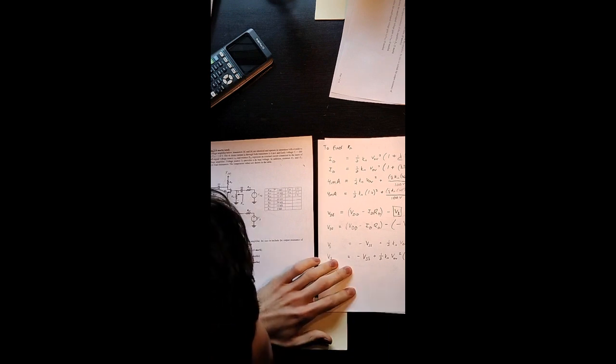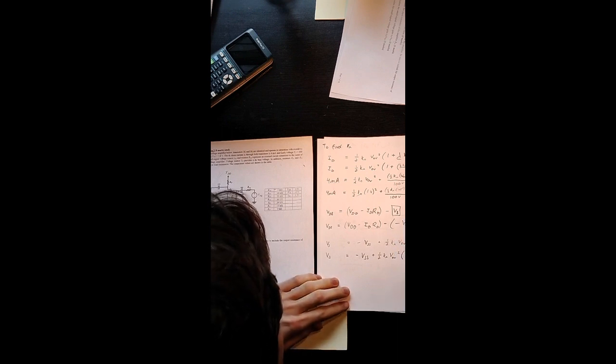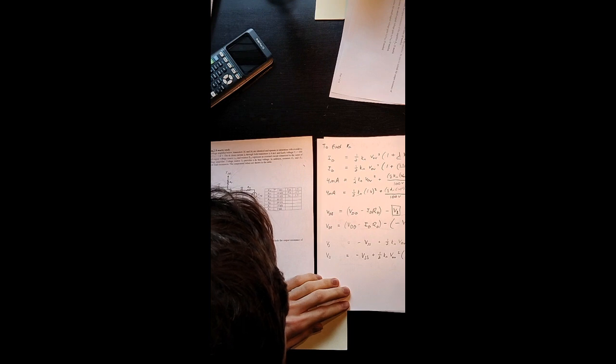Now we have 3 equations here. What do we not know? We don't know Kn. We don't know ID.